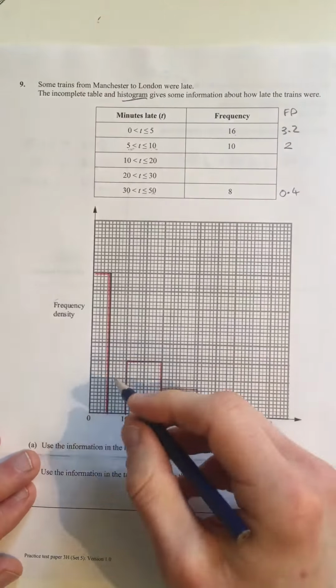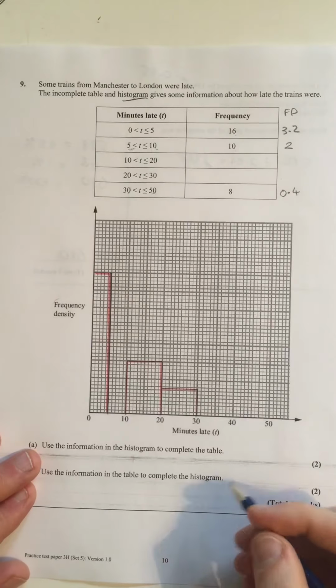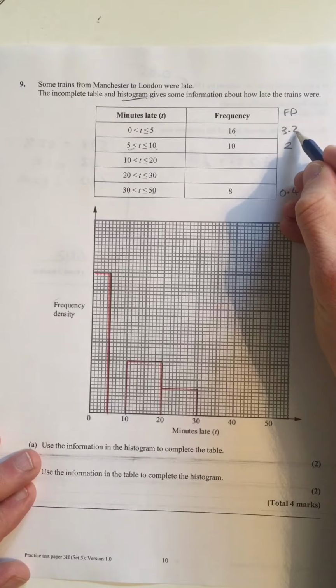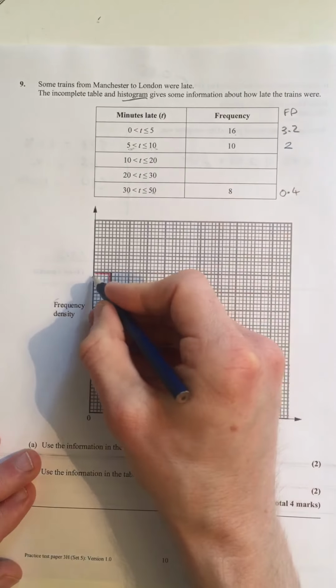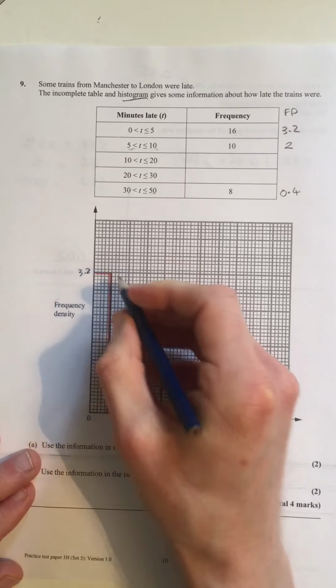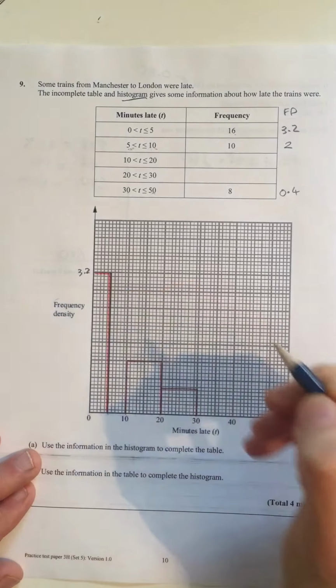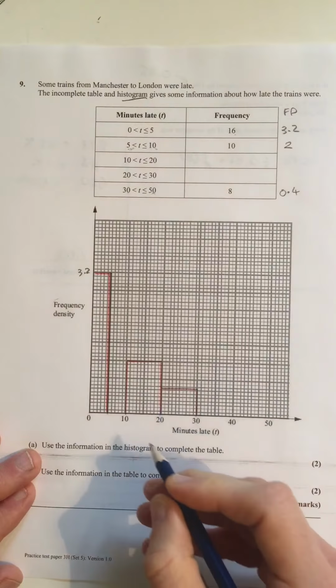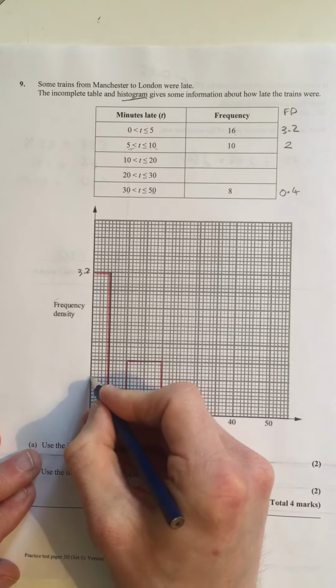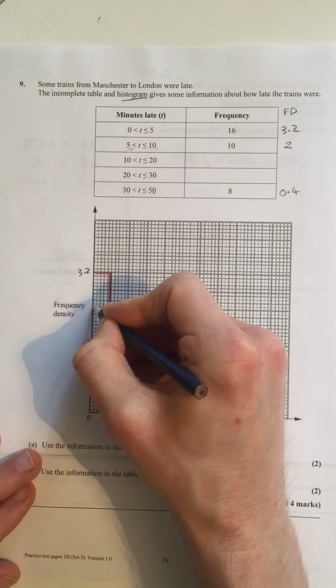Right, so let's come down to our histogram down here now then. We know the height of the first bar is 3.2. So we know this here has to be 3.2. That will allow us now to fill in the rest of our y-axis.